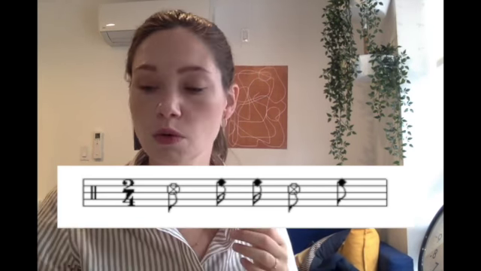Let's give it a try, okay? I'm going to, again, put it on my tabletop for my dooms and my hands for the tucks. Here we go. 1, 2.